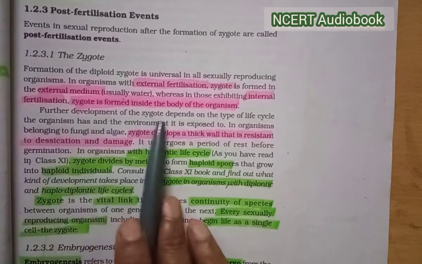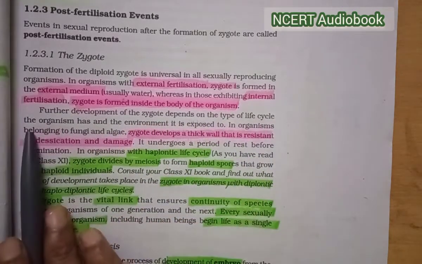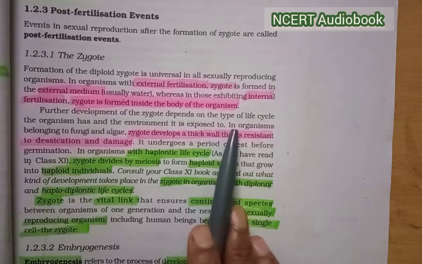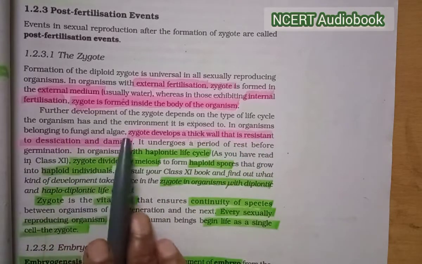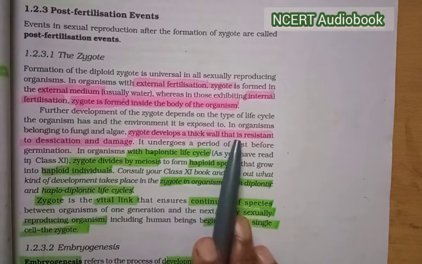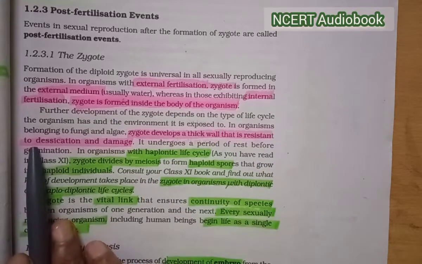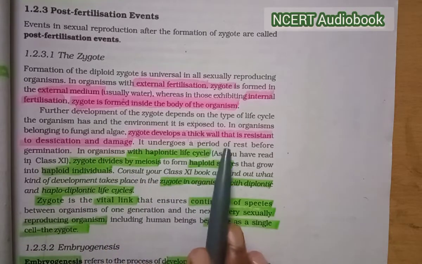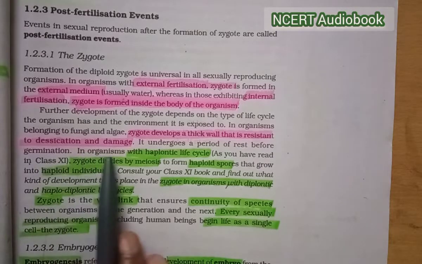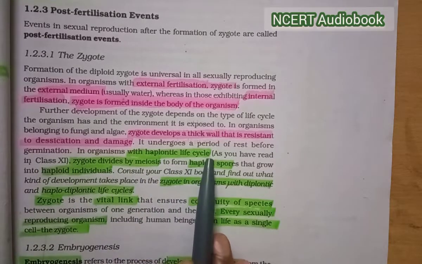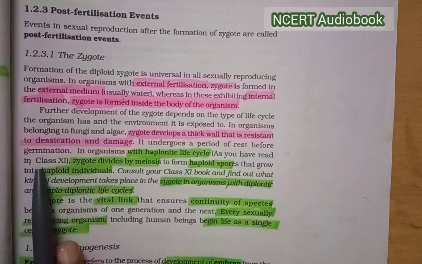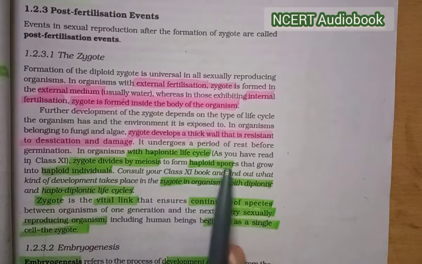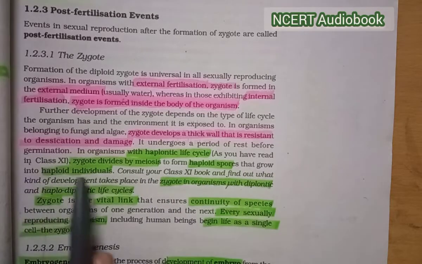Further development of the zygote depends on the type of life cycle of the organism and the environment it is exposed to. In organisms belonging to fungi and algae, the zygote develops a thick wall that is resistant to desiccation and damage. It undergoes a period of rest before germination. In organisms with haplontic life cycle, as you have read in class 11th, the zygote divides by meiosis to form haploid spores that grow into haploid individuals.